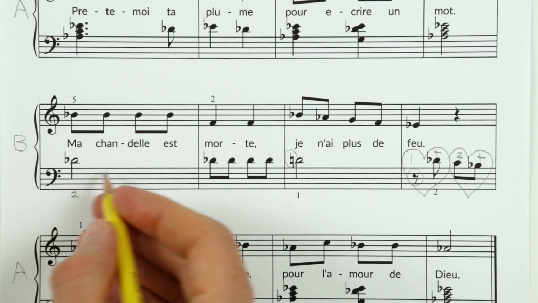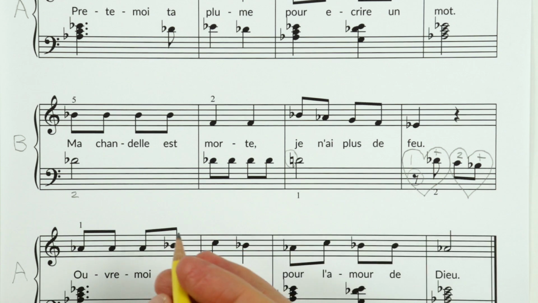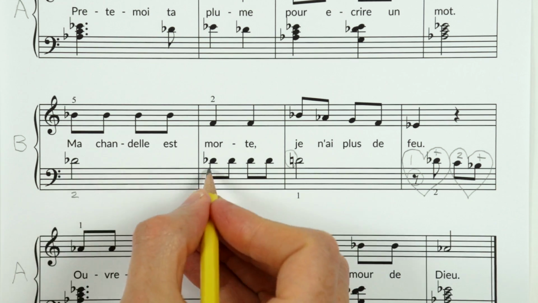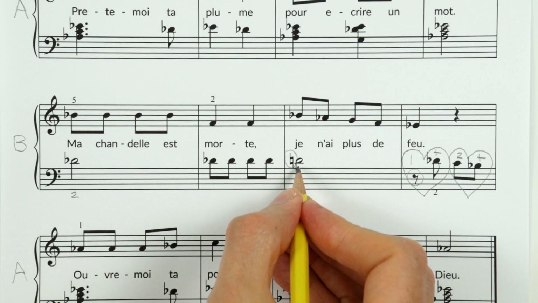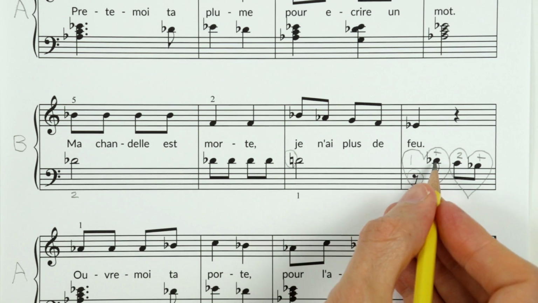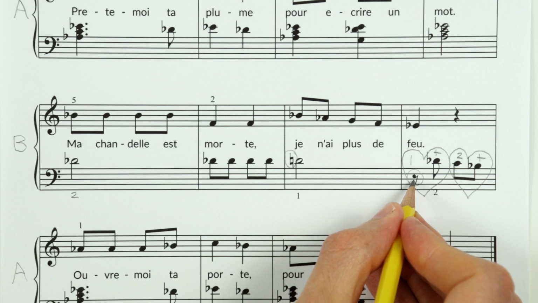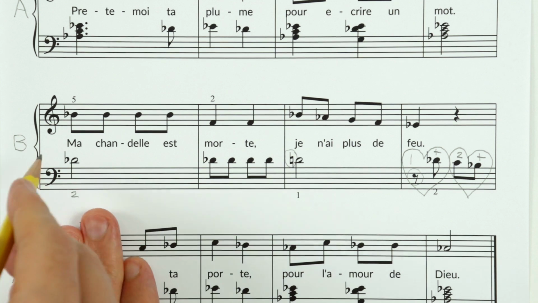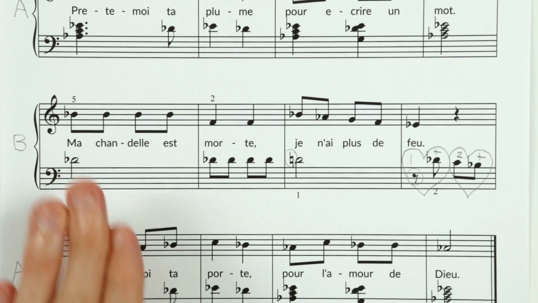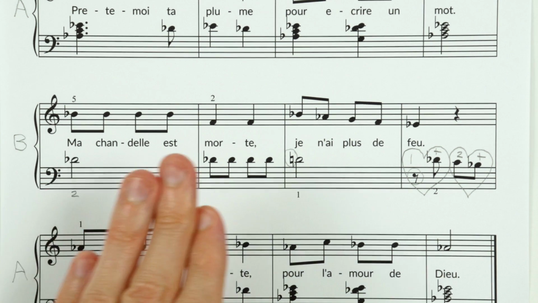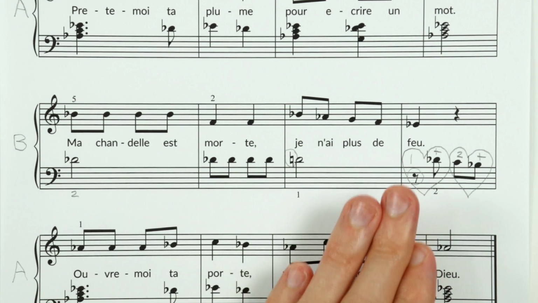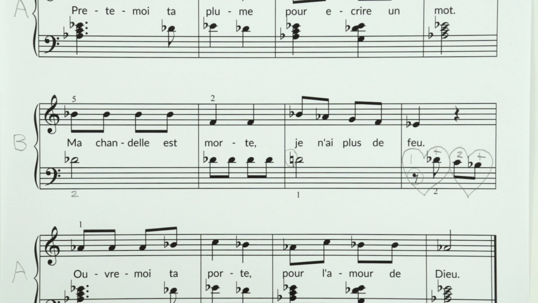Good. Now let's tap the rhythm of the whole line while we count the beat. This half note will get 1 and 2 and 1 and 2 and 1 and 2 and 1 and 2 and. Don't forget the rest. Don't tap on beat 1 of this measure. Try it with me. Tap and count. Ready, go. 1 and 2 and 1 and 2 and 1 and 2 and 1 and 2 and.